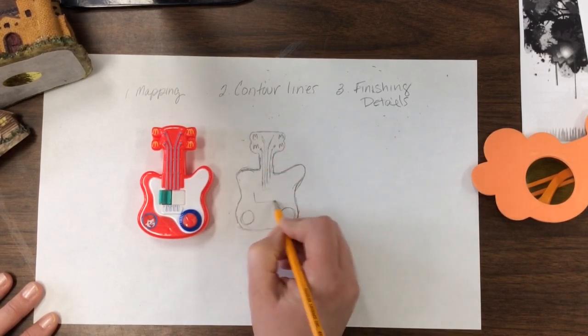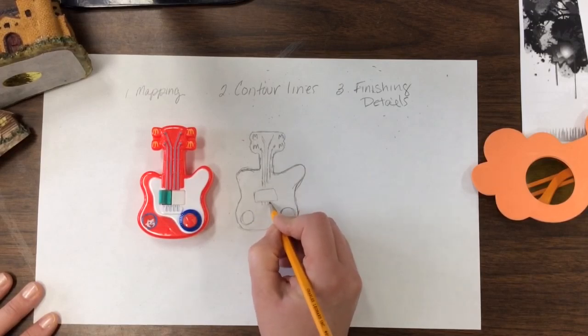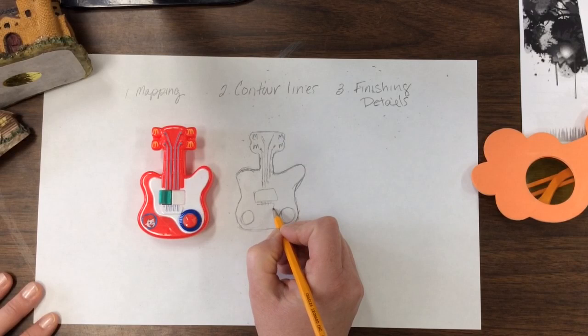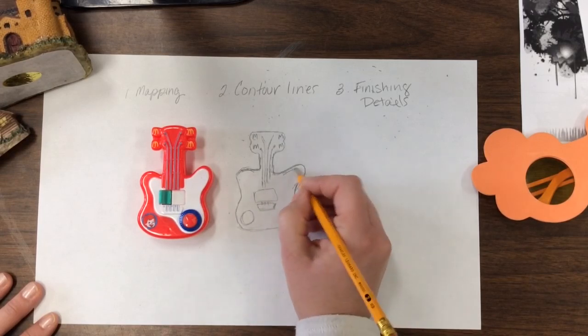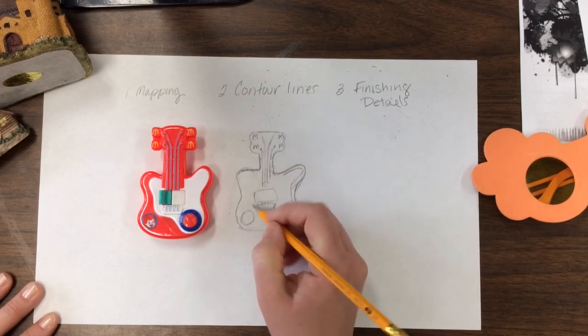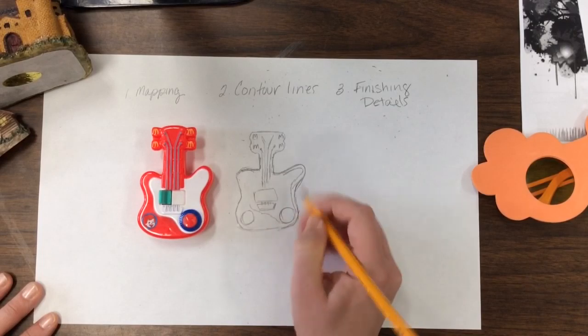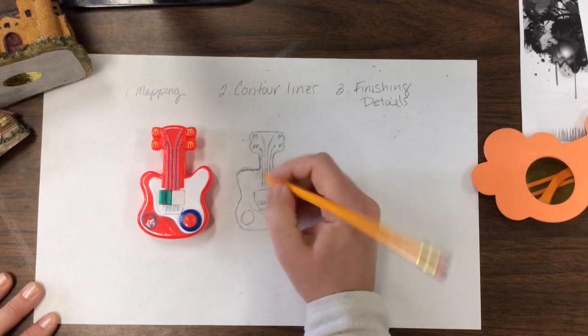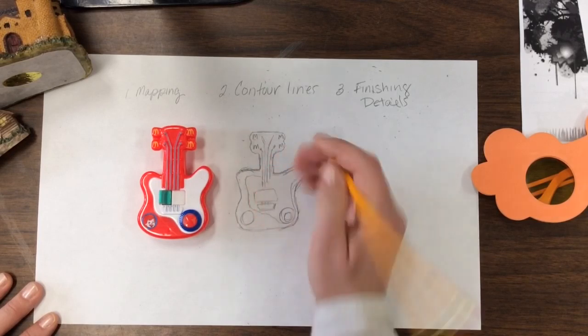Then we have this rectangle. I got the other lines down there, right here. We also have this beautiful line right here that goes around. Curves in here. Now these are all the finishing details, the edges of things.